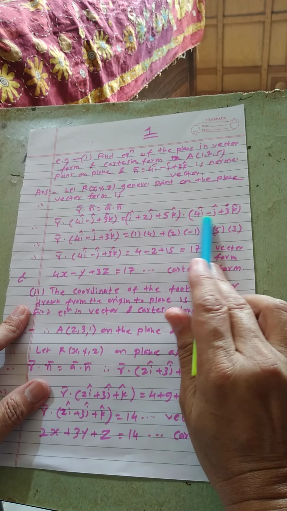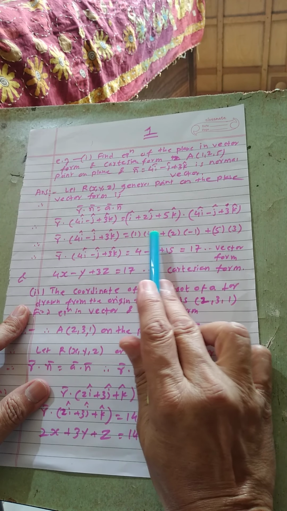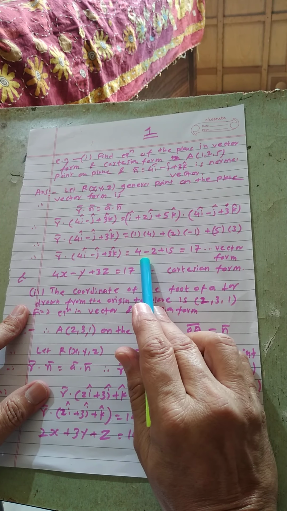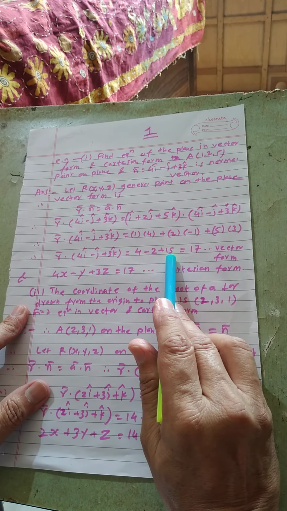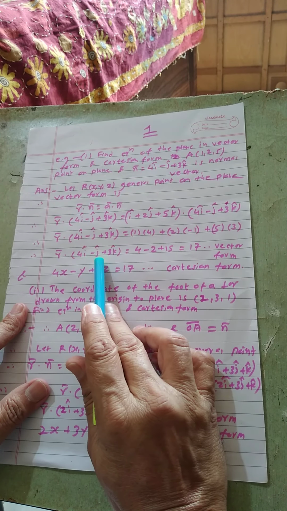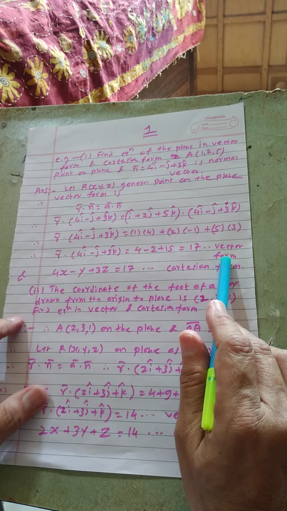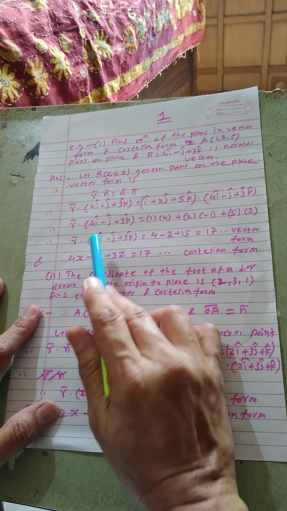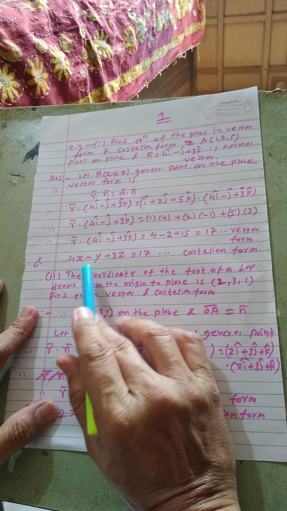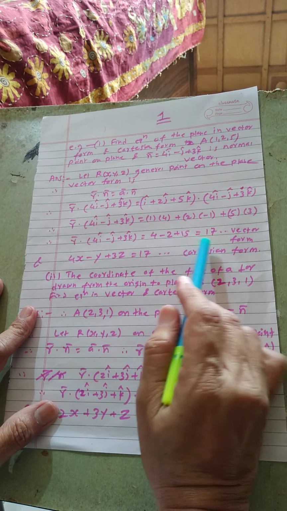Now the dot product is the product of only corresponding coefficients. Therefore it is 1 into 4 plus 2 into minus 1 plus 5 into 3, that is 4 minus 2 plus 15, which is equal to 17 on the right hand side. The left hand side is R dot (4i cap minus j cap plus 3k cap) equal to 17, which is the vector form of the plane. And the Cartesian form is very simple to convert: i, j, k replaced by x, y, z. Therefore 4x minus y plus 3z is equal to 17 is the Cartesian form.